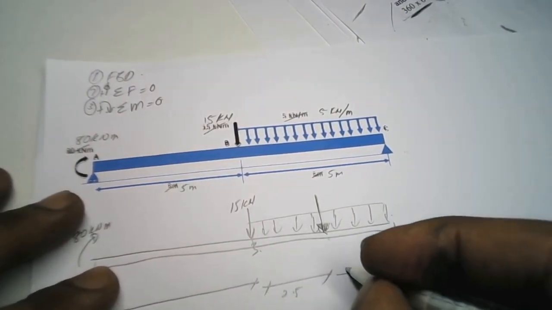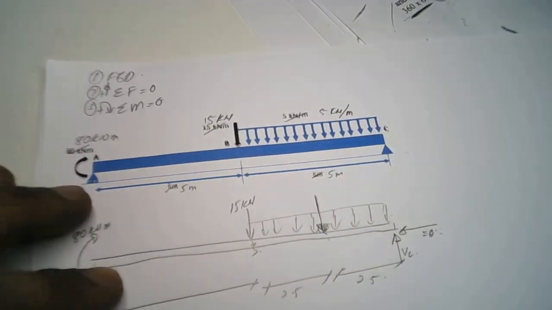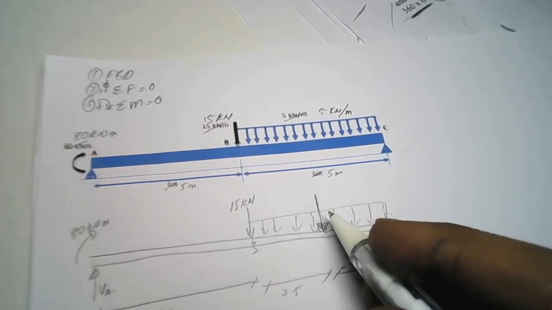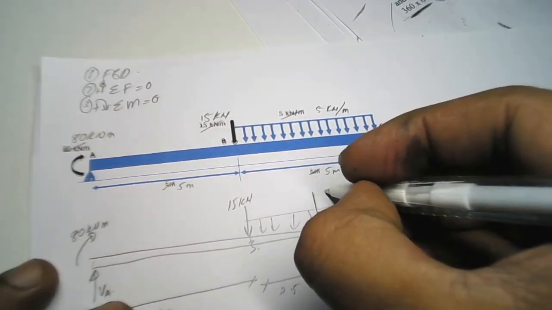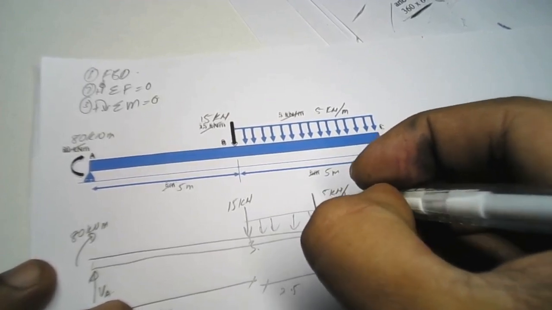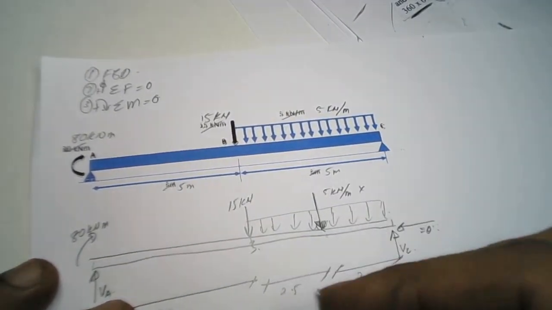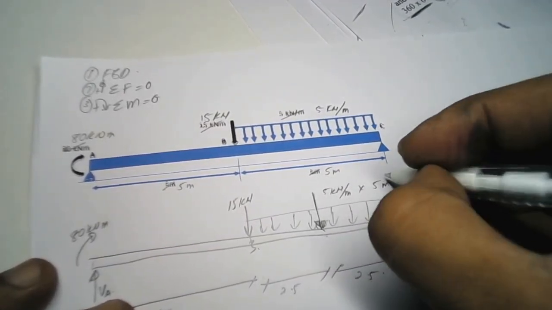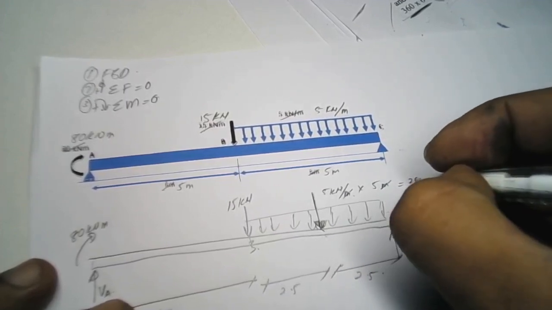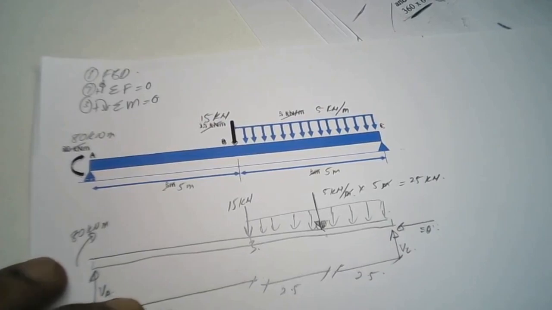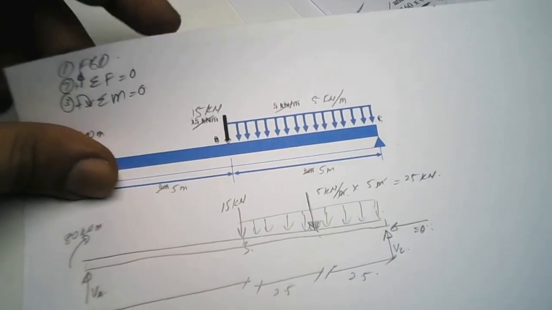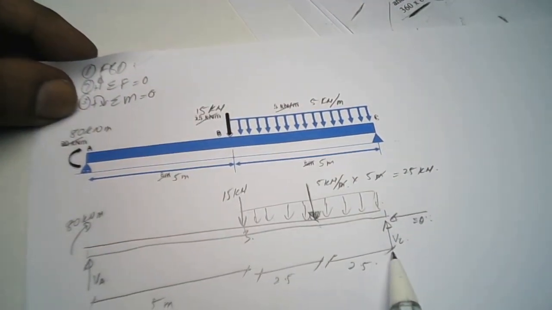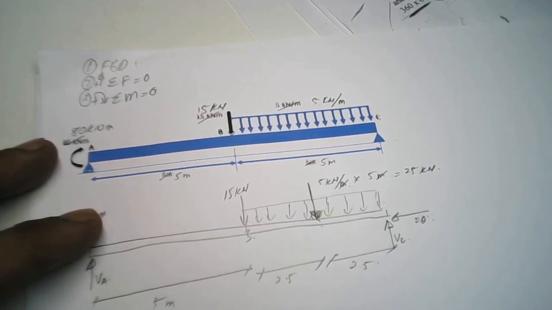What is the value of the representative force? 5 kilonewton over meter multiplied by 5 meter, so we can cancel the meter, and we get 25 kilonewton for the representative force. All right, done our FBD, but we still don't know our VA and our VC yet. It's okay, we will calculate it.